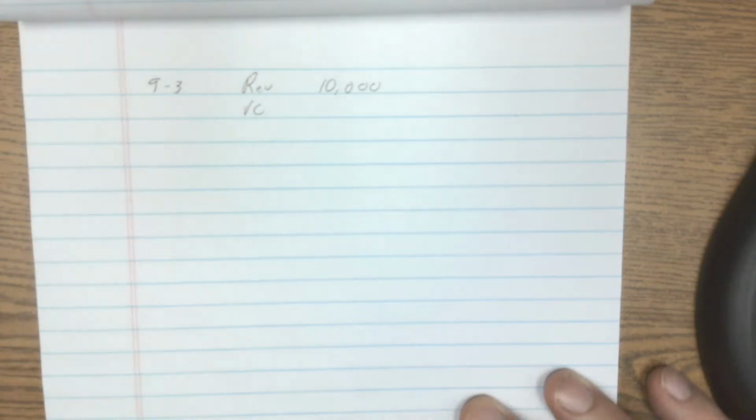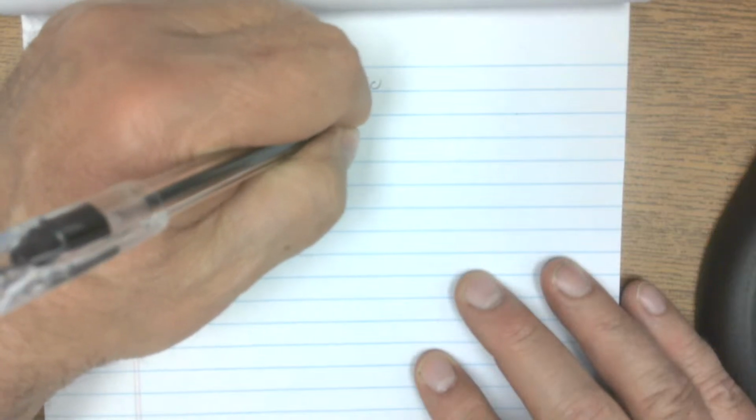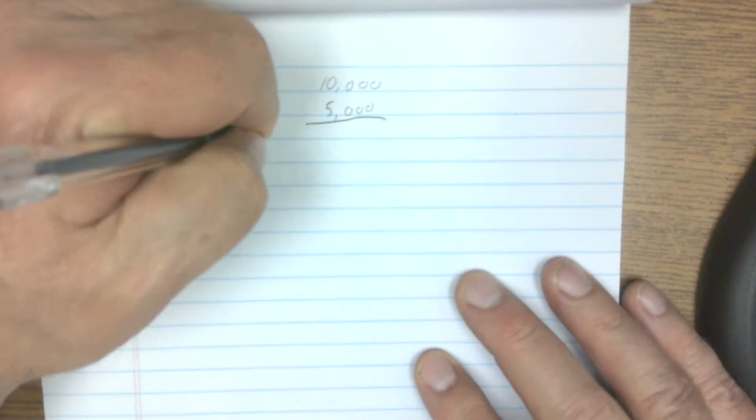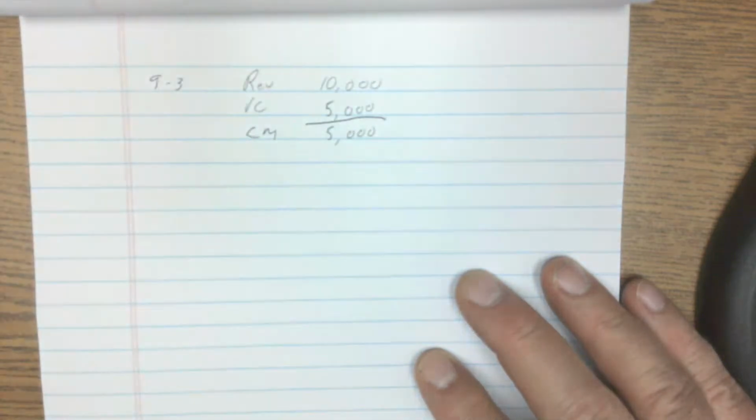All right. So I'm going to put this in a contribution format income statement. This is 9-31. So we've got our revenue of 10,000. Then we have our variable costs. So we've got our variable manufacturing costs of 4,000, variable selling costs of 1,000. So our total variable cost is 5,000, giving us a total contribution margin of 5,000.